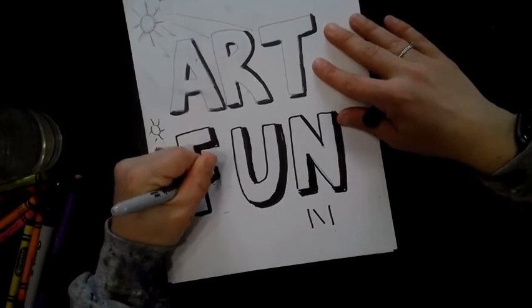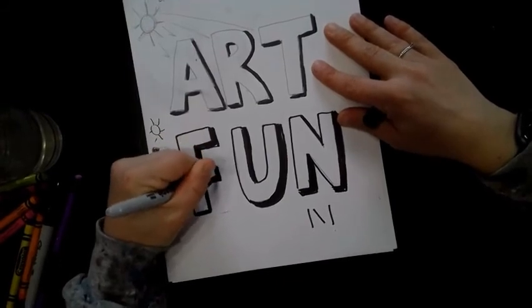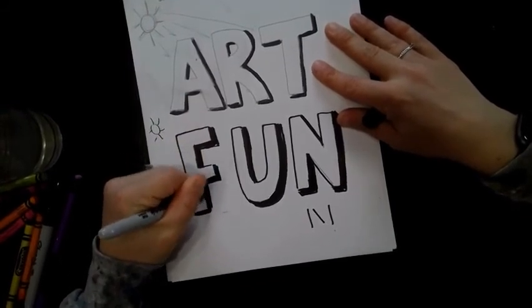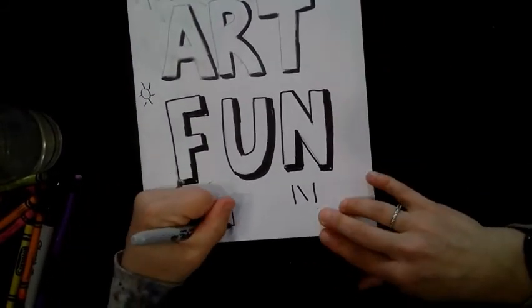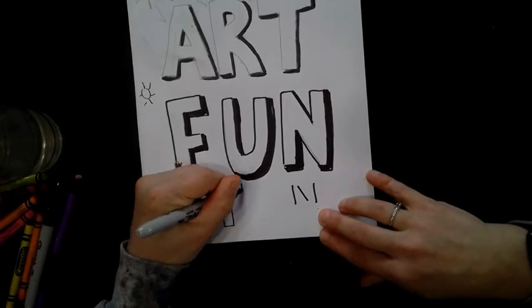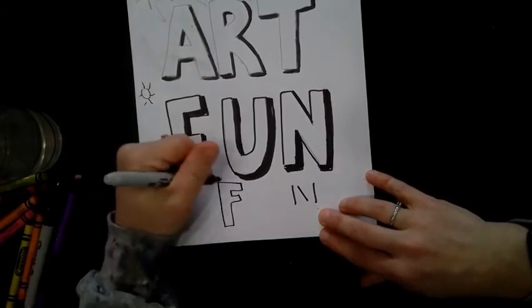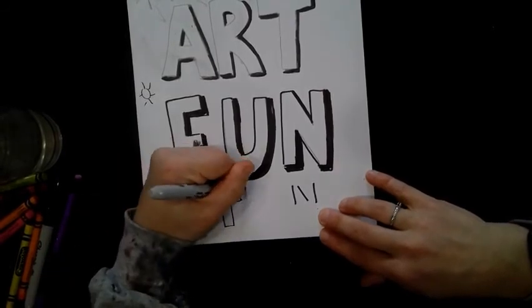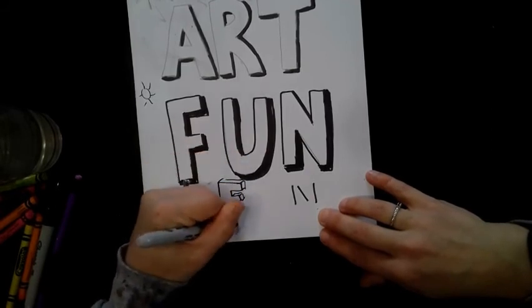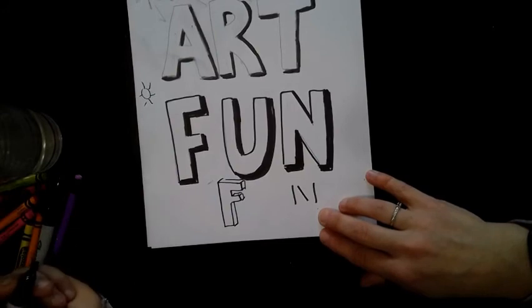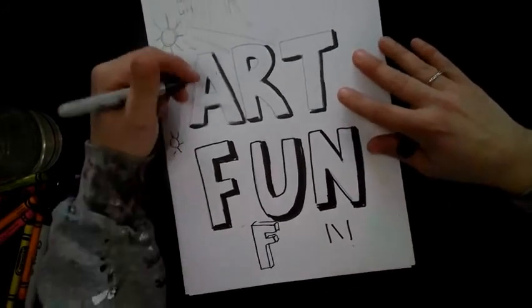There is another way to do this, and that's by making 3D block letters. So I'll give you an example. Oh, that's terrible. But that takes a little more time and practice, and I'll maybe show you that in another video. But that way you can make letters look three-dimensional.